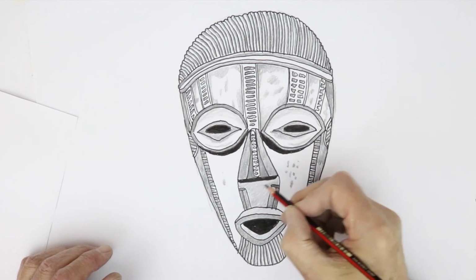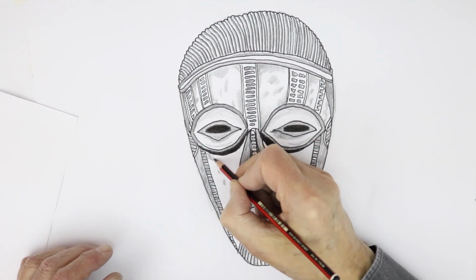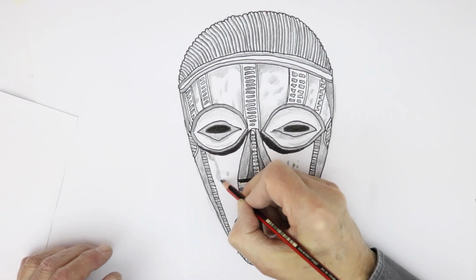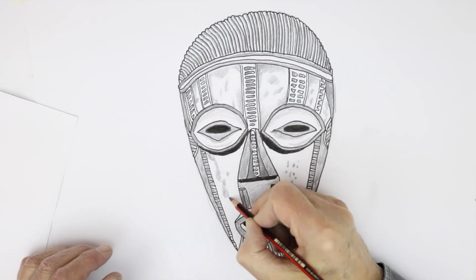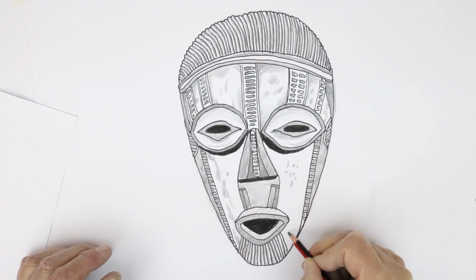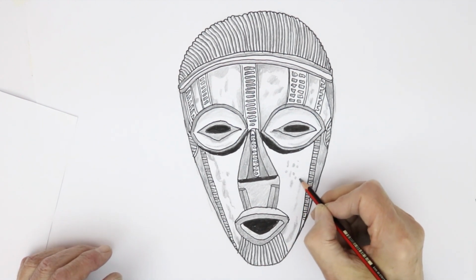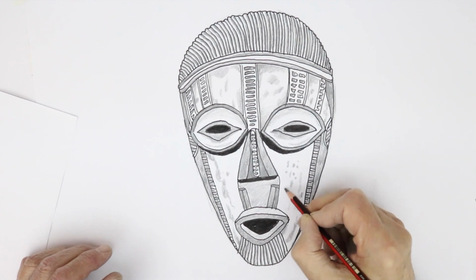Almost a bit like freckles, you see, coming up, and then a bit of paint showing down here. It gives a sense of age as well to your drawing. It's not too clean, sterile. It's got character, like that.